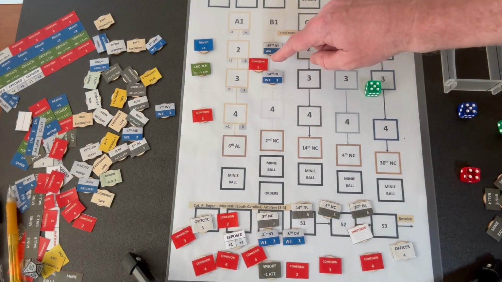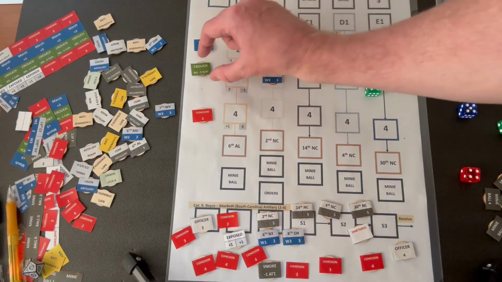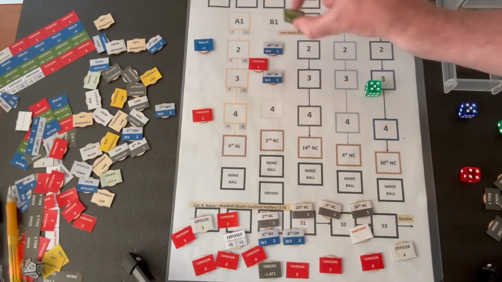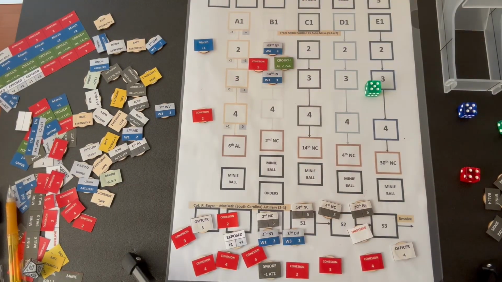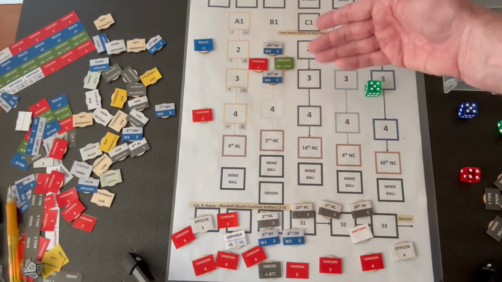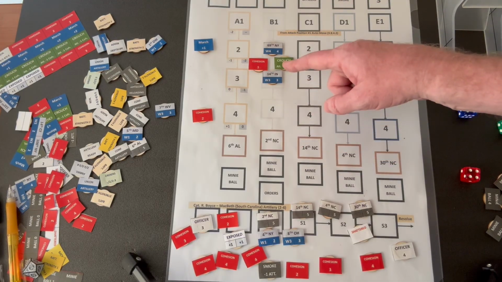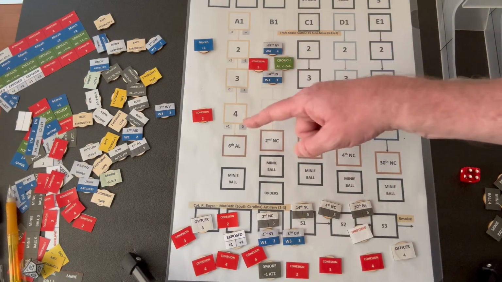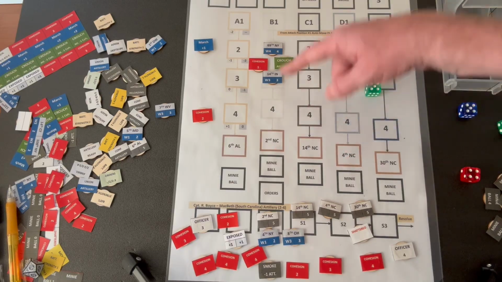So it has a cohesion of 1, in which case we immediately place a crouch token. The crouch token means that as long as it remains attached, in a subsequent turn, the 2nd North Carolina or the 6th Alabama will be able to attack the 14th Indiana using oblique fire.